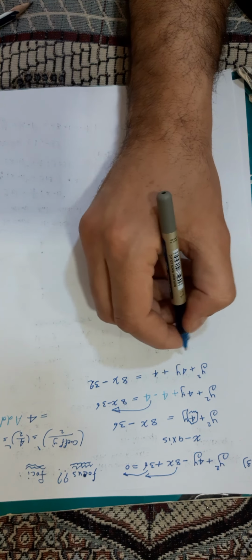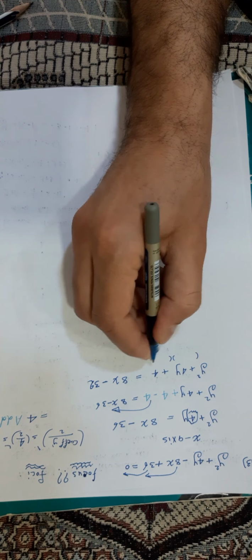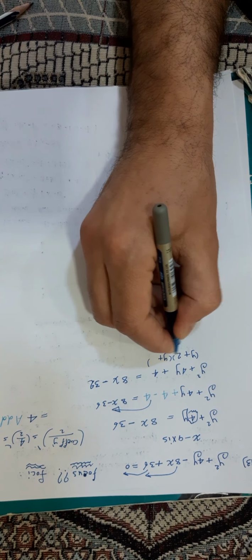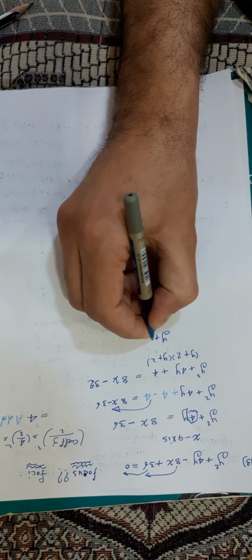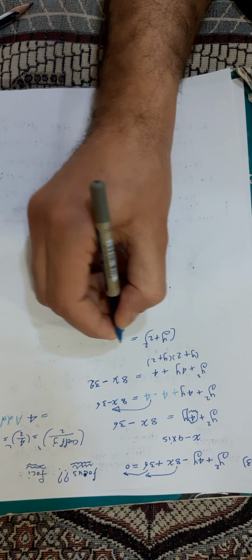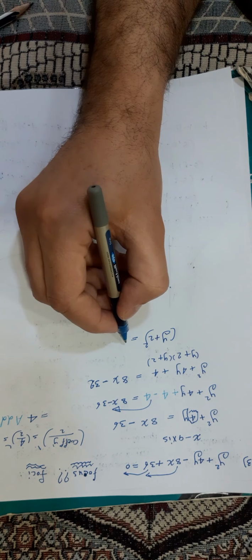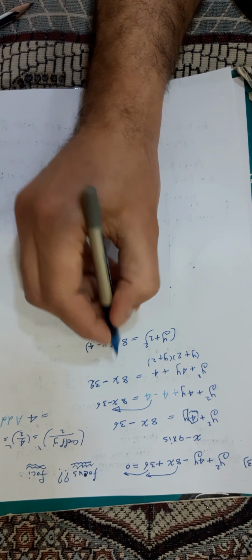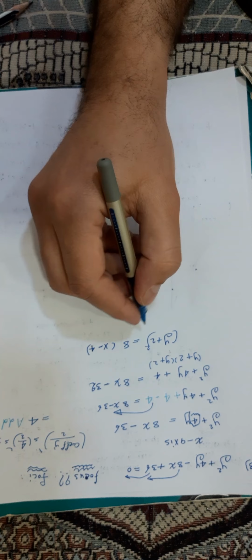So we have the bracket (y plus 2) power 2, is equal to 8 times (x minus 4), because 8 times 4 is 32.